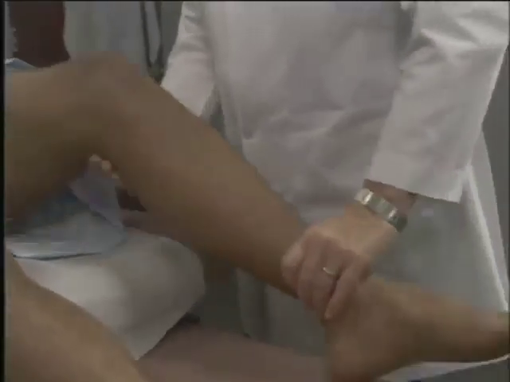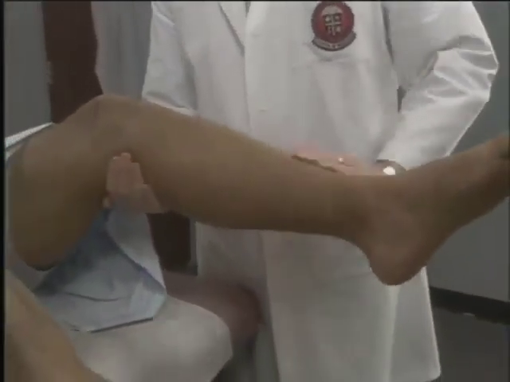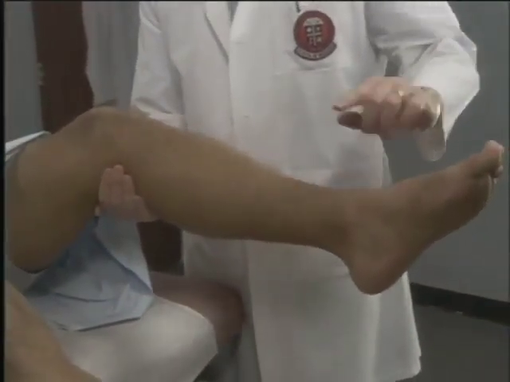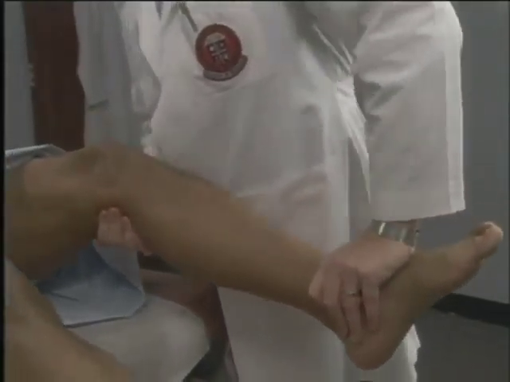leg against your hand. Now let me bend the leg a little bit. Note the strength and compare with the other side. Now you keep it in that position. Don't let me push the foot down. Okay, good.